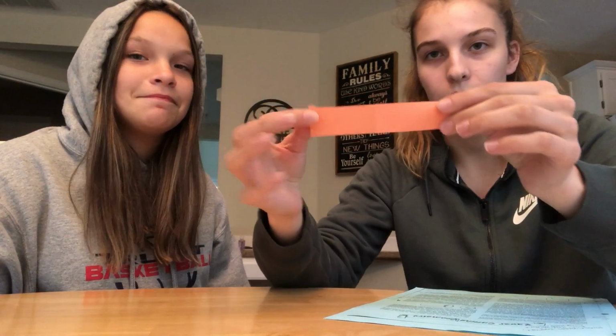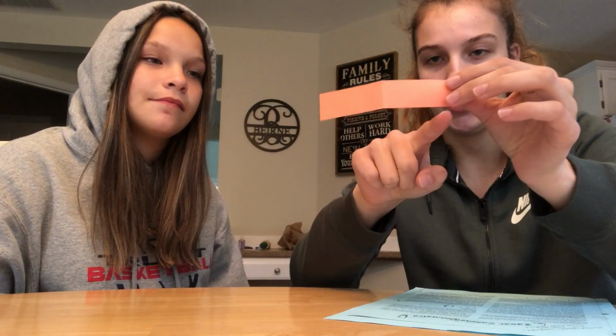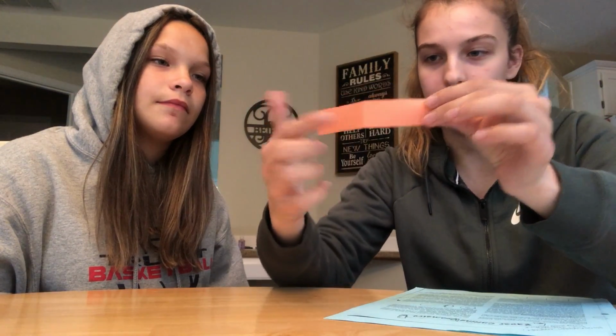So the first thing Taylor did was she folded this strip in half. So now there's a crease here and she's showing that the length is perpendicular to that crease. Thank you so much, Taylor.